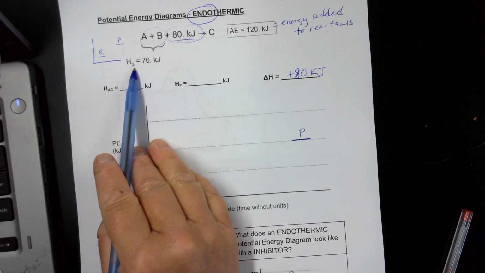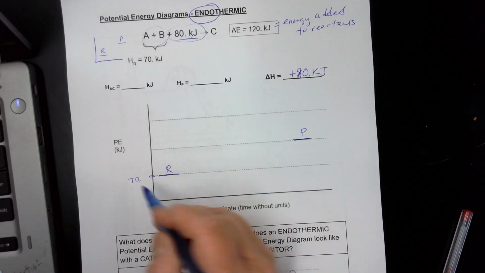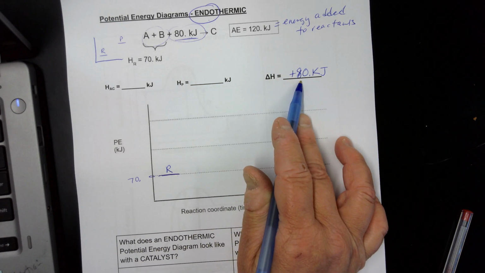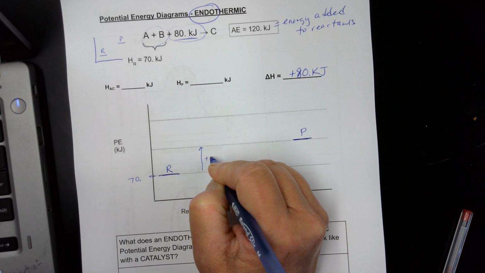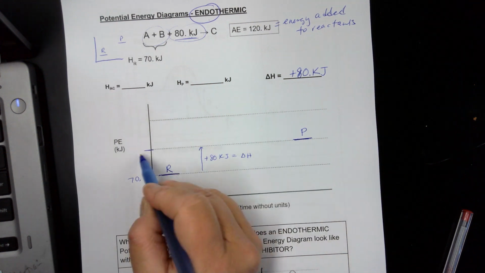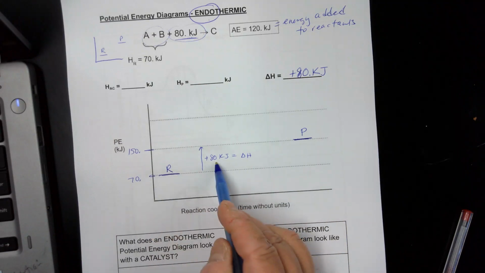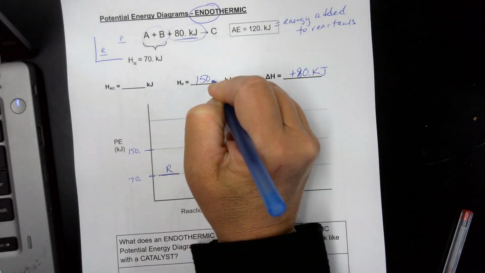We know that the energy of our reactants is 70 kilojoules. We know that our delta H, which is the energy between the reactants and the products, is plus 80. So the difference from the reactants up to the products is plus 80 kilojoules. That means this amount of energy is 150 kilojoules. We took 70, we added the 80, we got to 150. So we know that the energy of our products is 150 kilojoules.